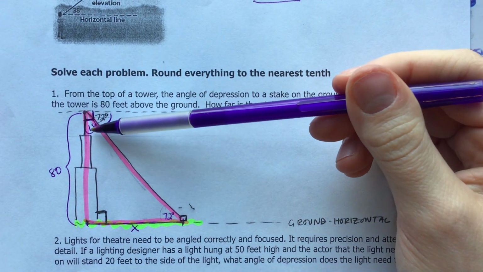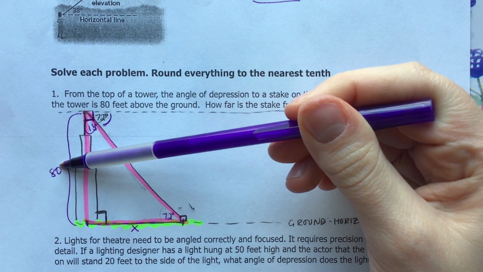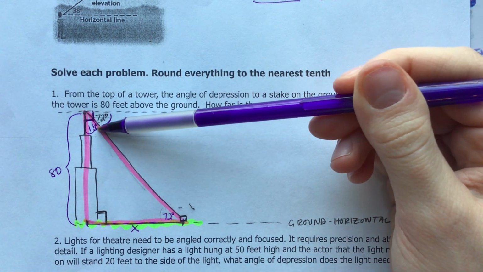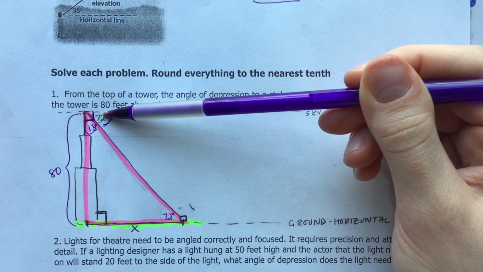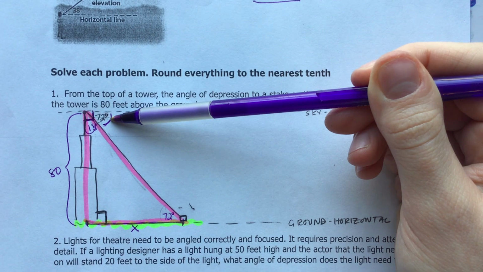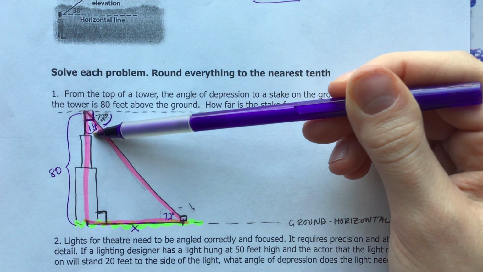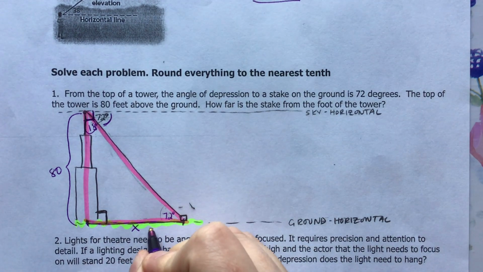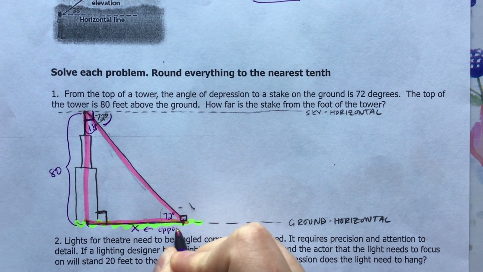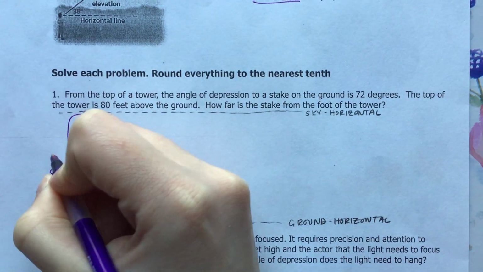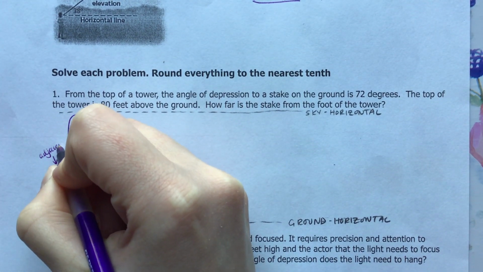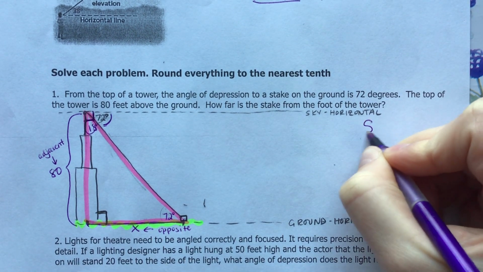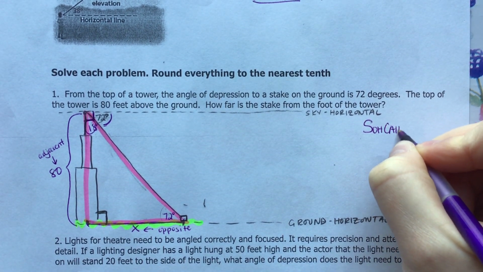So we're going to say, okay, how does this x and how does that 80 relate to this angle 18? I'm no longer looking at this 72 because this 72 is outside of the triangle. I'm looking at what's inside. So this x is opposite while this 80 is adjacent. Now I'm going to write SOHCAHTOA up here.